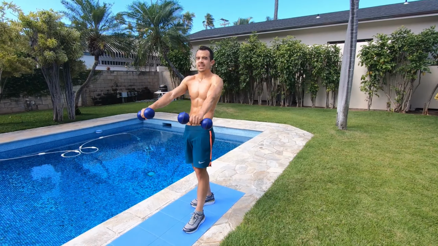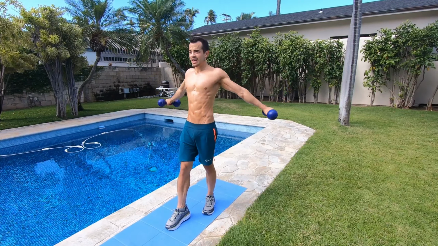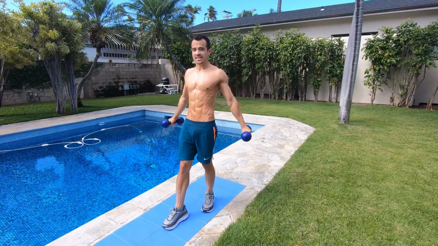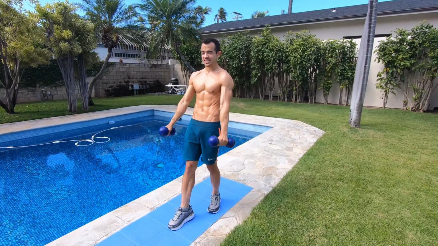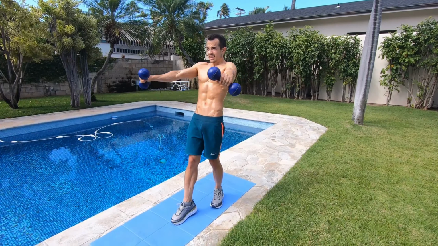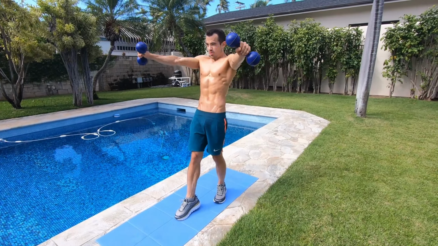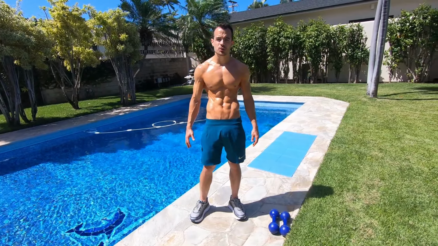Just going to give us that aesthetic look to our shoulders. I have 5s here. And I can't really go any heavier than that for 60 seconds. If you're in tip-top shape, go ahead, go up to 6s, even 10s if you can. 3, 2, 1. Good job, everyone. Good job working out our shoulders.